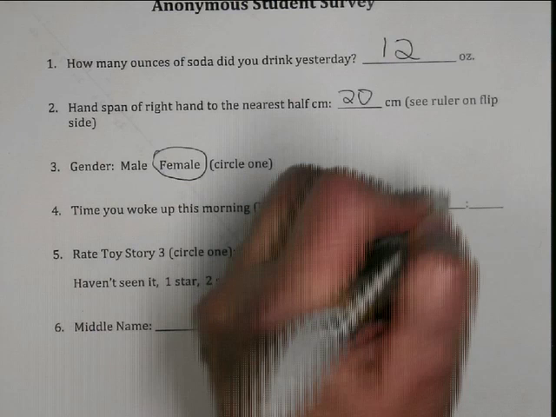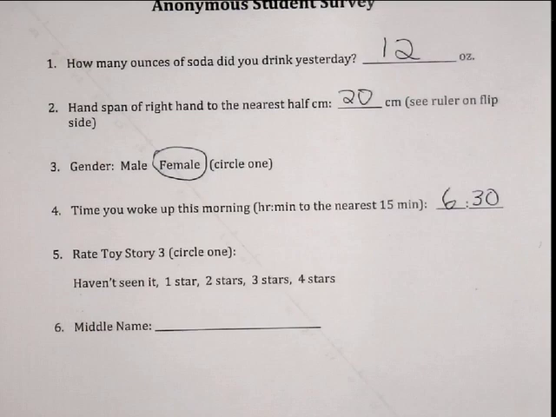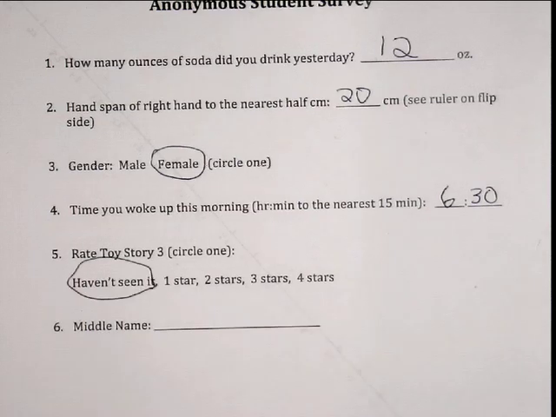So we know you guys must be relatively early risers if you're here for a 9 a.m. class. Rate Toy Story, rating from 1 to 4 stars, or have not seen it. I have not seen Toy Story. And finally, what's your middle name? That's my middle name. All right, so has everybody completed their survey?